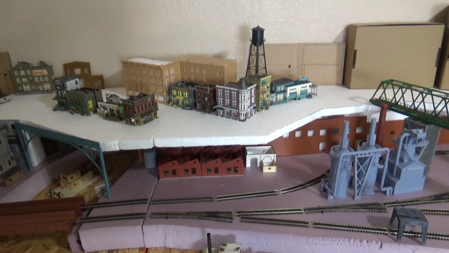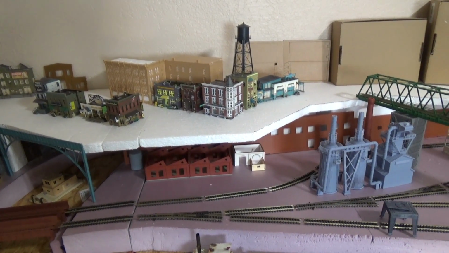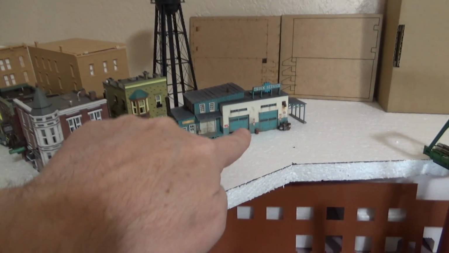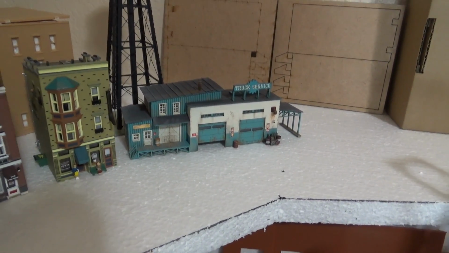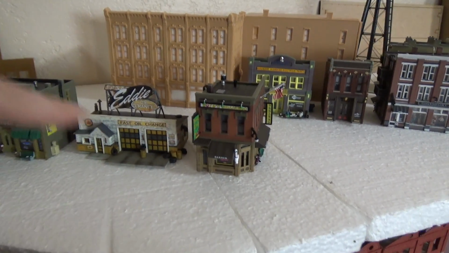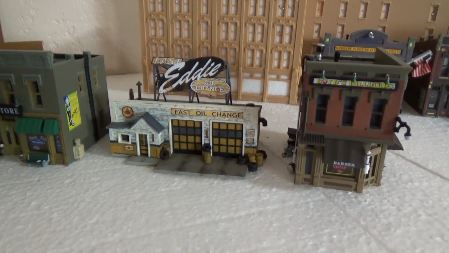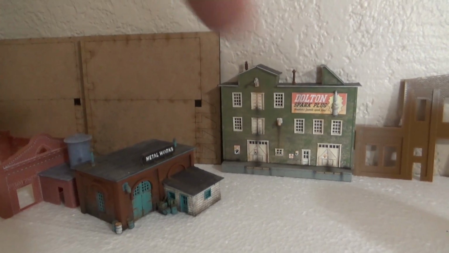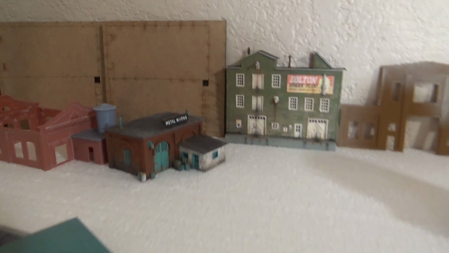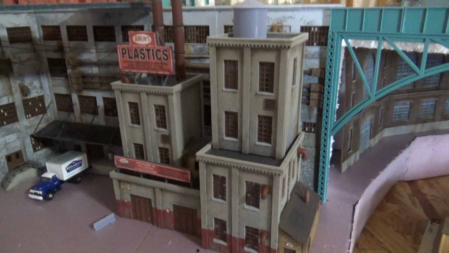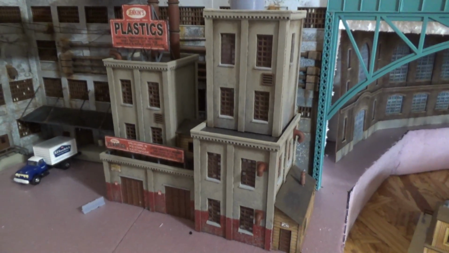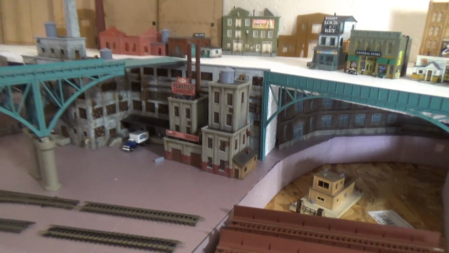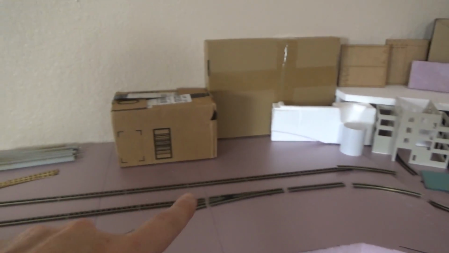I wanted to point out some of the kits that we've been building on the channel, like this one right here. Here's another one. These are the two newest kits. I haven't really planned any of this section out yet.